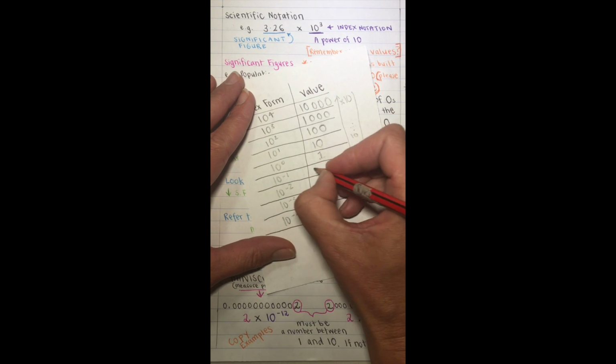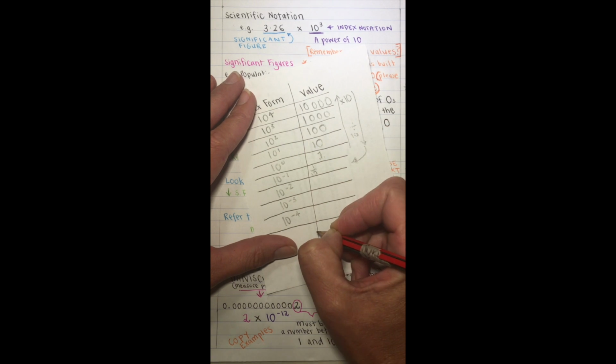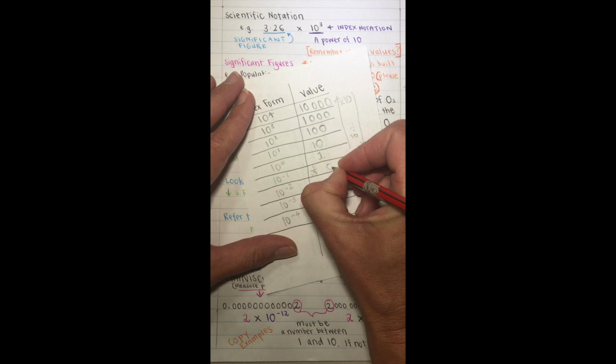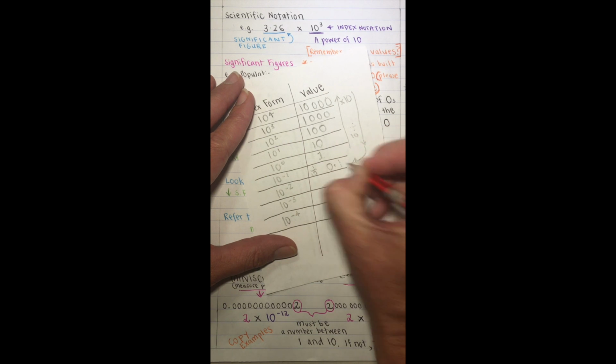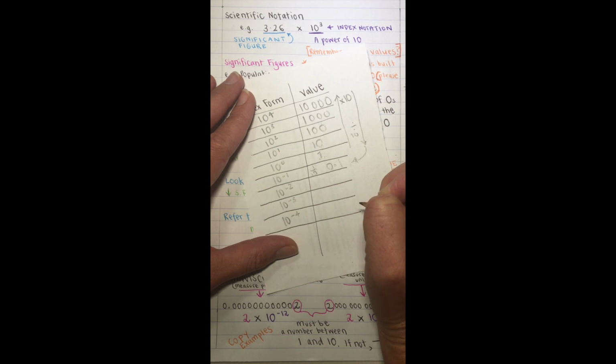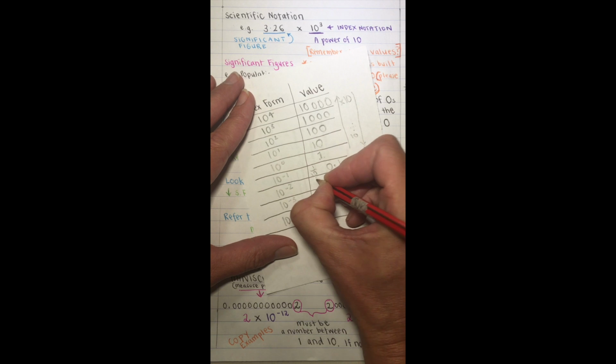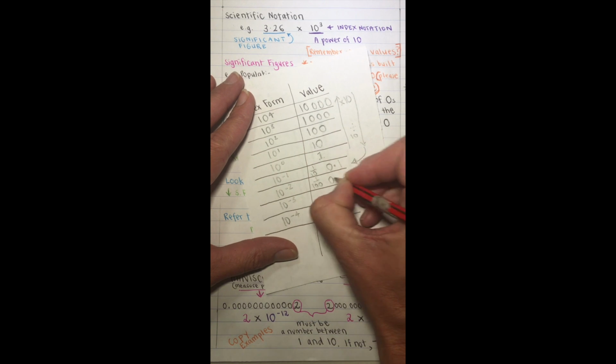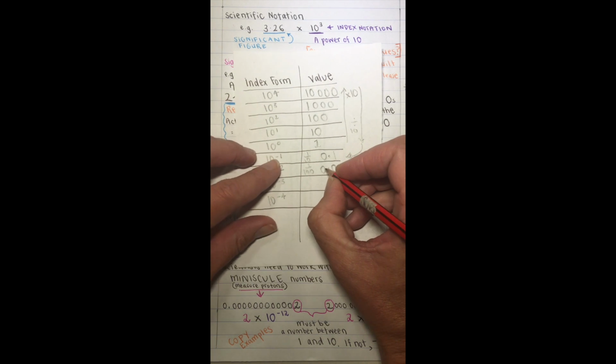Now, I could write that as 1/10 like that, or I can write 1/10 as a decimal, 0.1. This could be 1/100th or 0.01. So let's count those zeros.